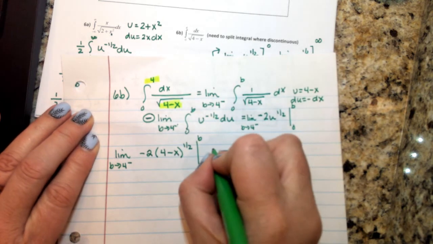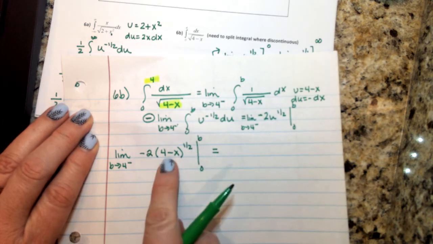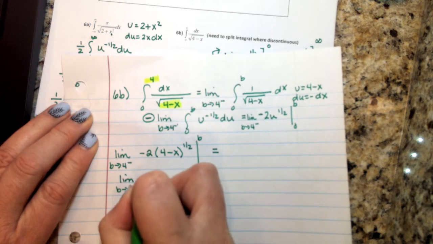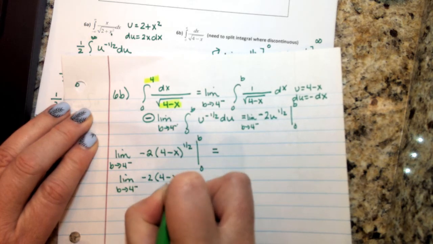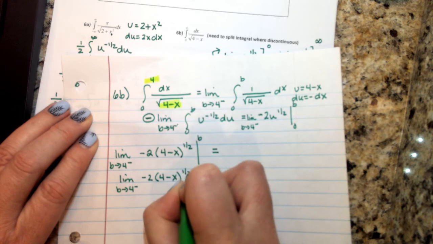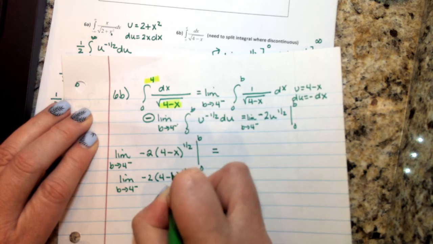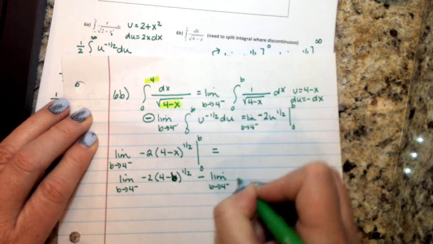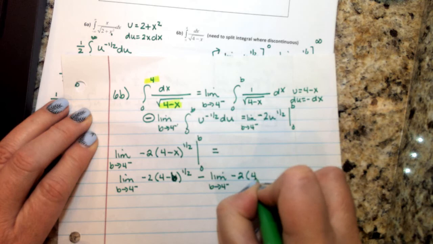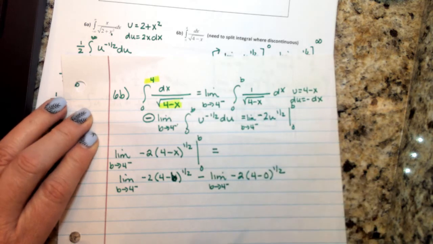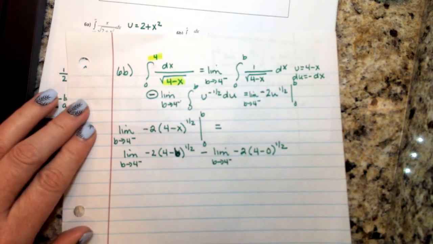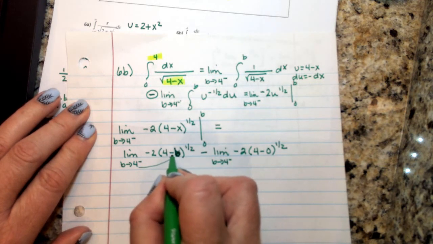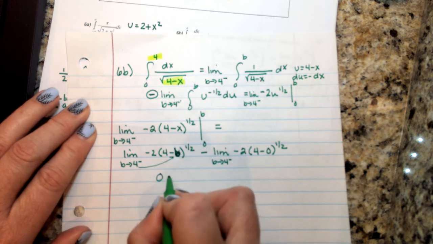So by the fundamental theorem of calculus, I'm going to plug in my upper bound. So I find the limit as b approaches 4 from the left of negative 2 times (4 minus x) to the 1/2. Again, I'm plugging in that b, minus the limit as b approaches 4 from the left of negative 2 times (4 minus 0) to the 1/2. Well, when I do a direct substitution, I'm plugging in a 4. 4 minus 4 gives me 0, so this is all going to be 0.